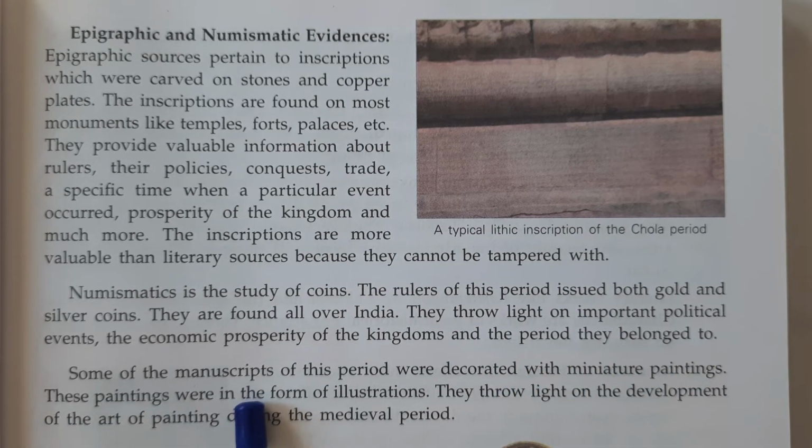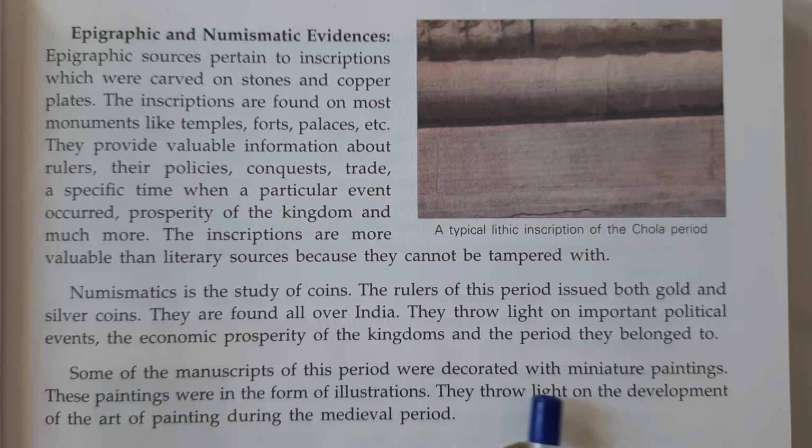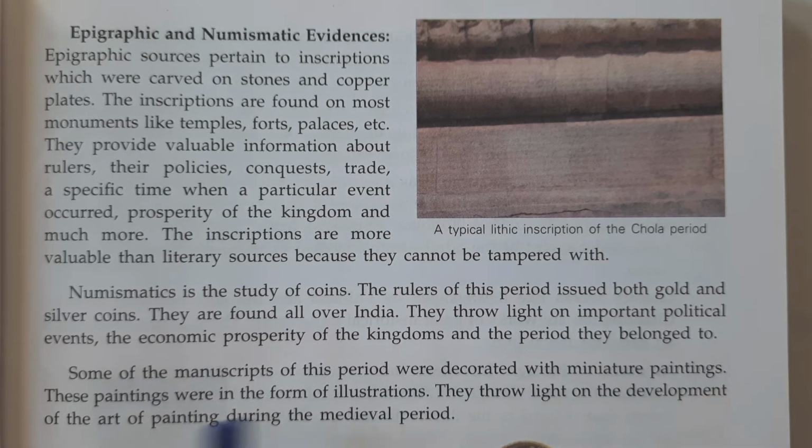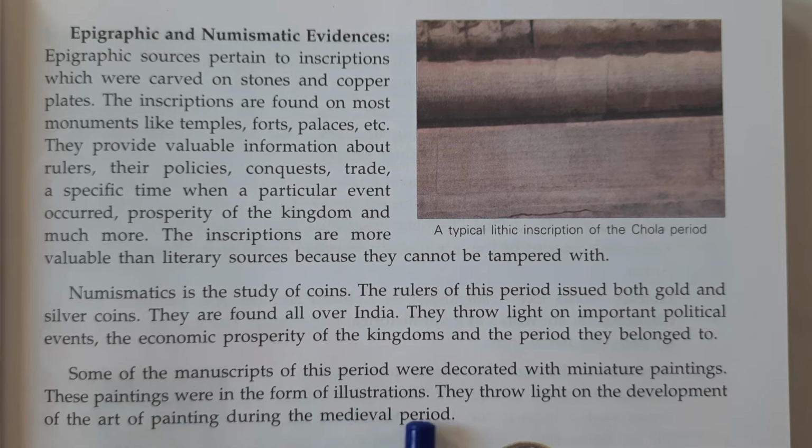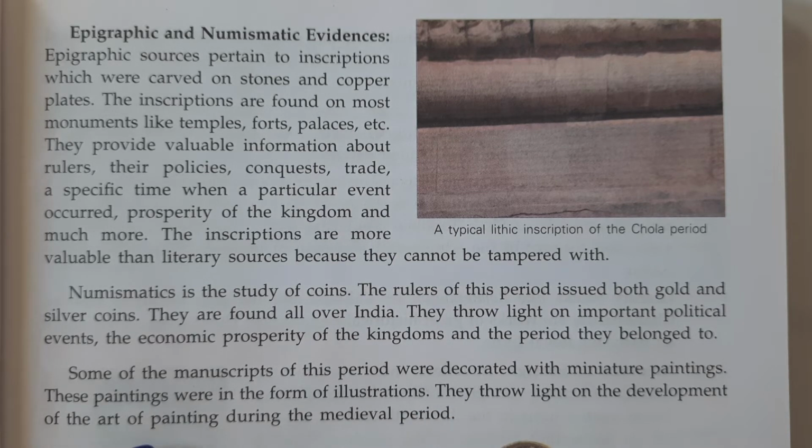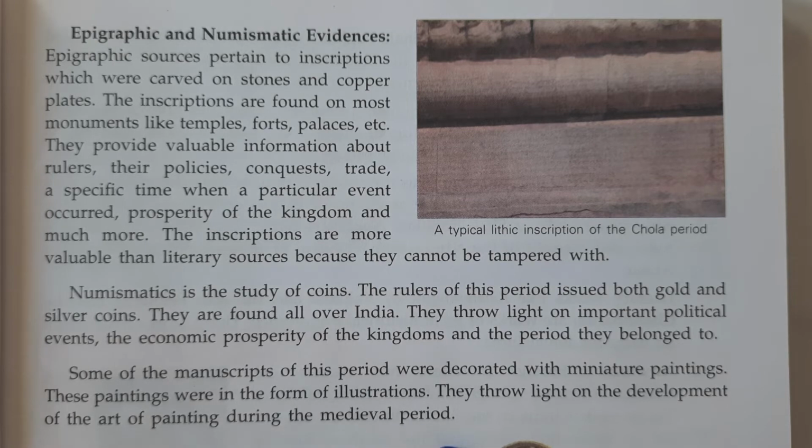Some of the manuscripts of this period were decorated with miniature paintings. These paintings were in the form of illustrations. They throw light on the development of the art of painting during the medieval period.